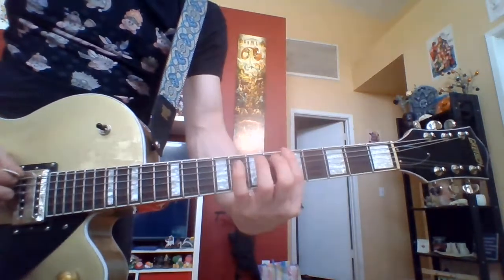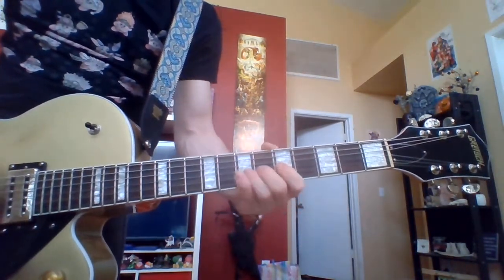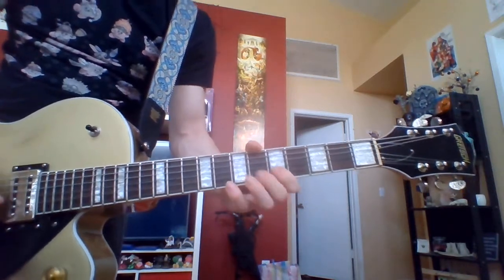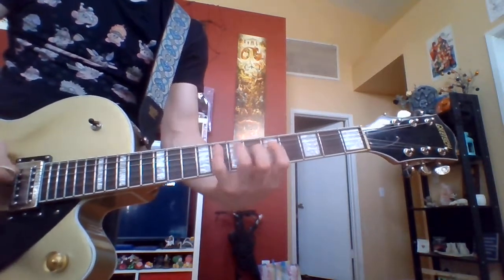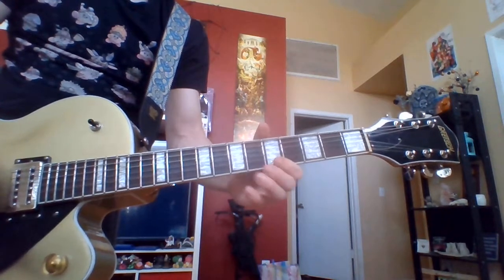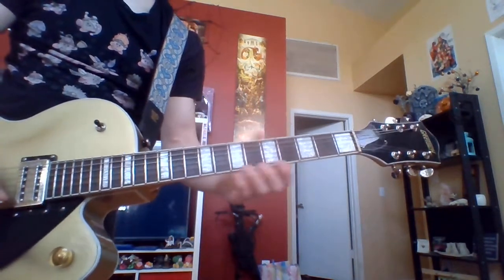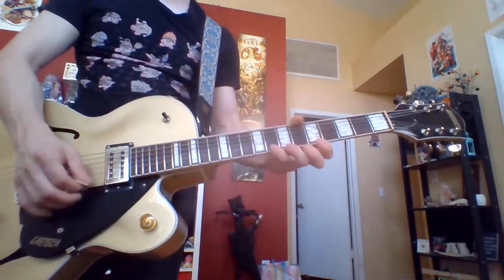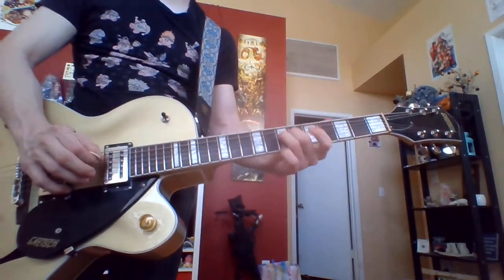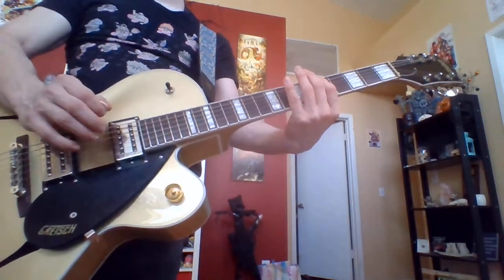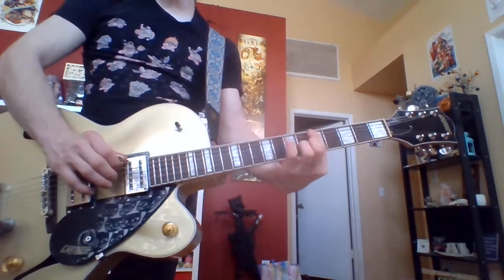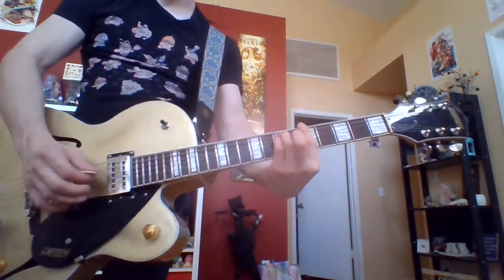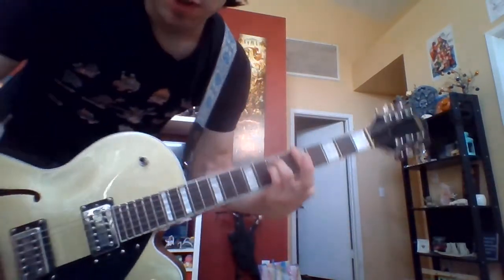Going down the fretboard with the entirety of this scale, you'll notice a different shape emerges.